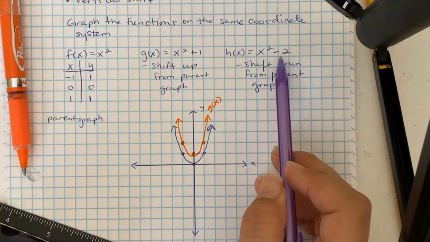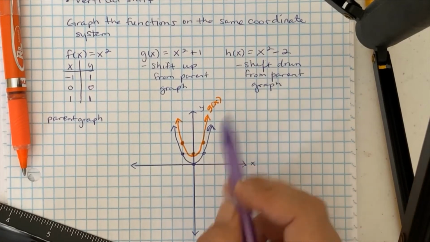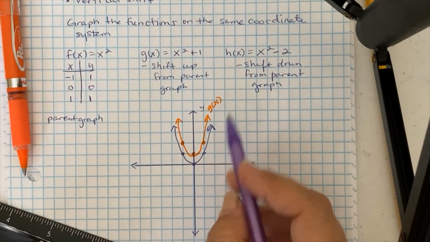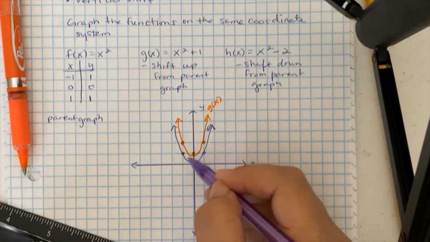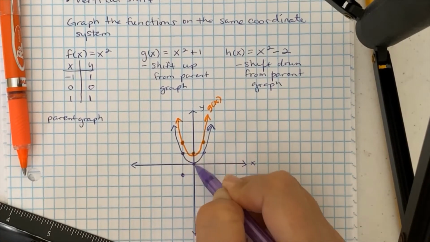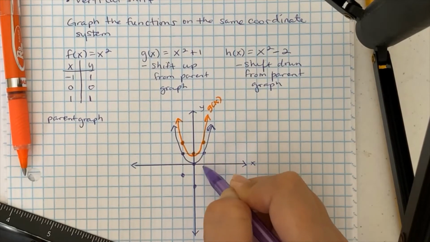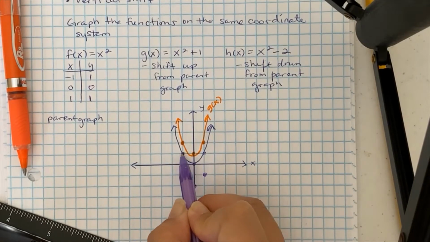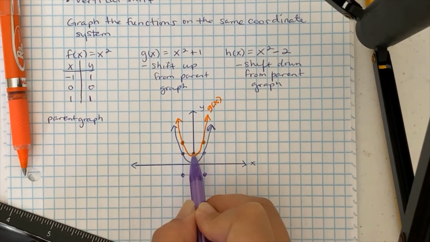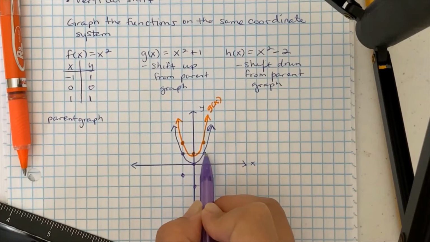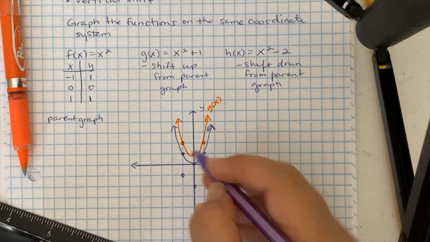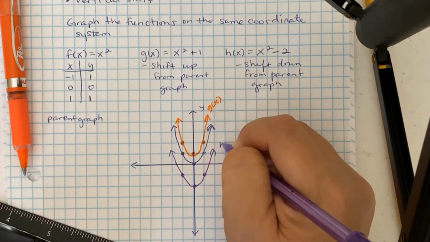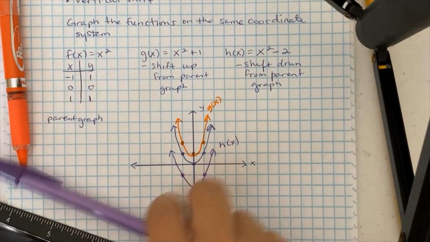Well, it's shifting down 2 units, and it's the parent graph, not the orange graph, the parent graph that started at the origin. So these dots on our y-axis are going to go down 2 units. So we're going to go down 1, 2, again 1, 2, again 1, 2. And if you notice, the distance from the point on the left to the y-axis and the point on the right to the y-axis is equidistant. Draw your graph in. That is our h of x, and our parent graph was the f of x.